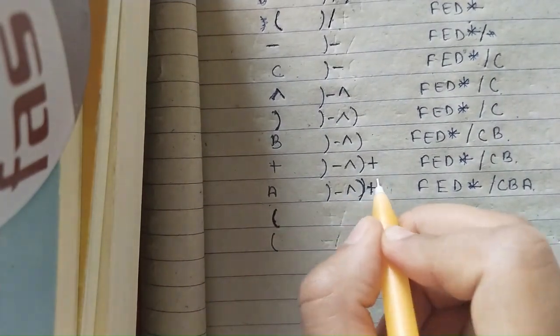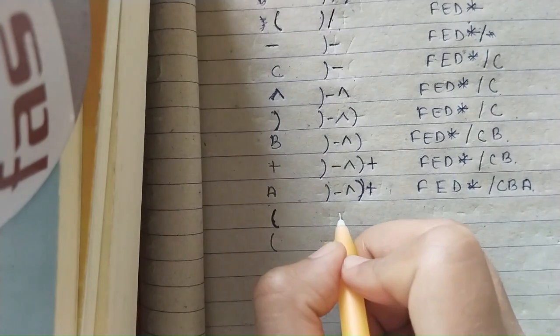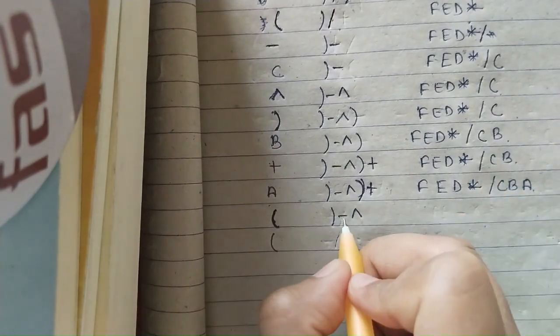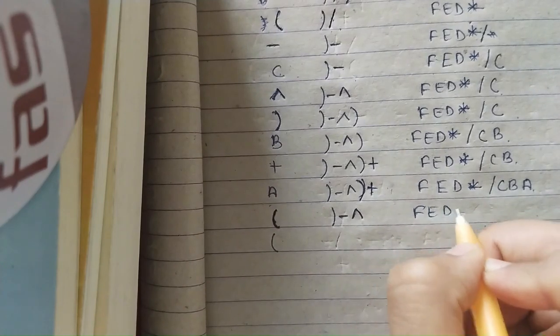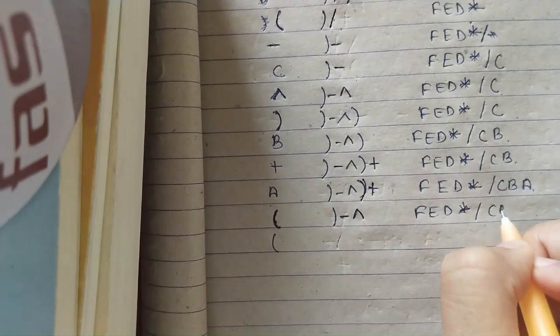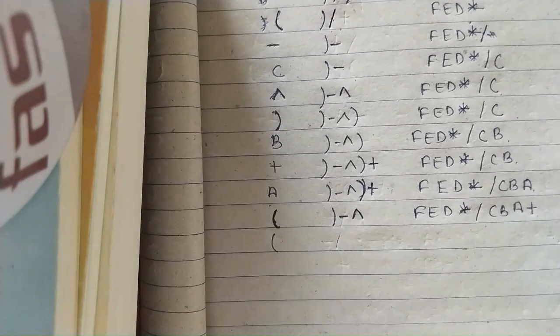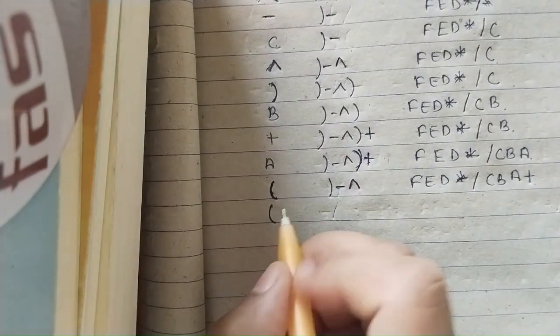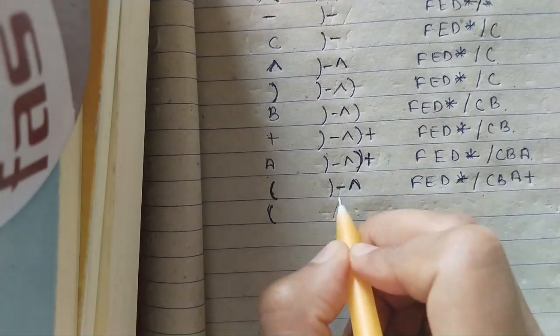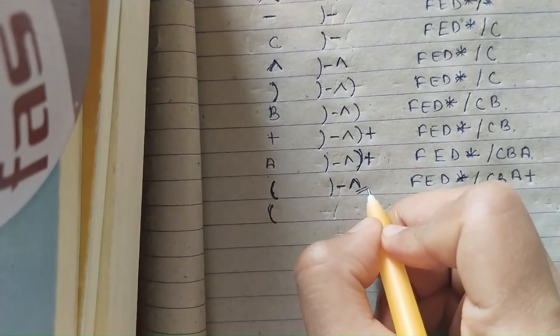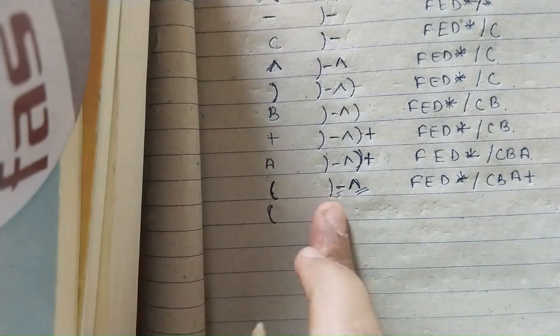So this plus is going to get popped out into the expression. So we are left with only minus and exponential, and FED multiply divide CBA plus. Then comes your last bracket, which is going to pop these two operators out. First this one is going to get popped out, and then the minus one.